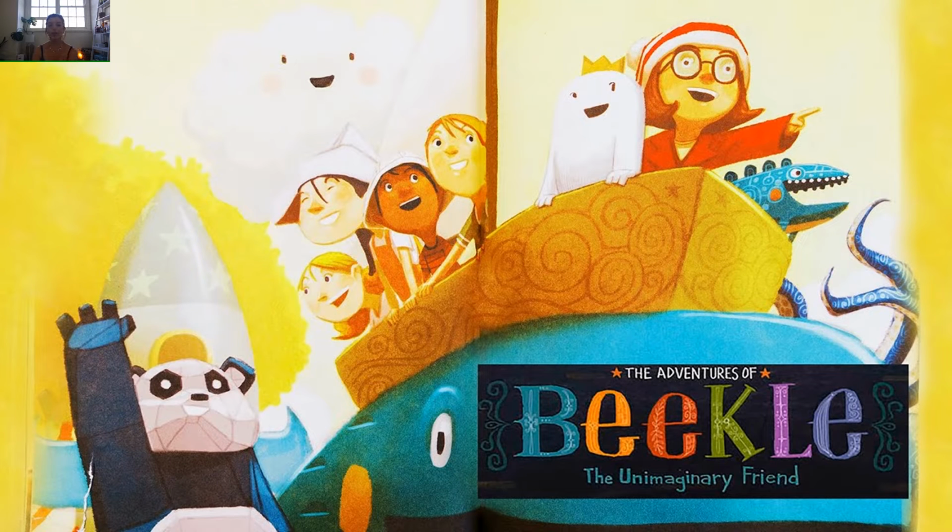Today we are reading a book about a courageous being called Beekle. Beekle is an unimagined friend who is yet to be made real to a little boy or little girl. This story tells of his quest to our world to find his special friend. Do you have an imaginary friend? What's their name? The Adventures of Beekle, the Unimaginary Friend by Dan Santat.